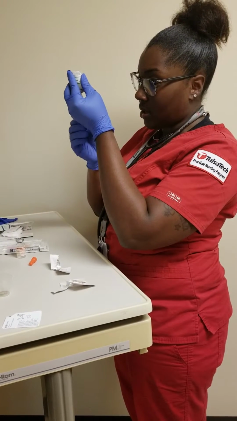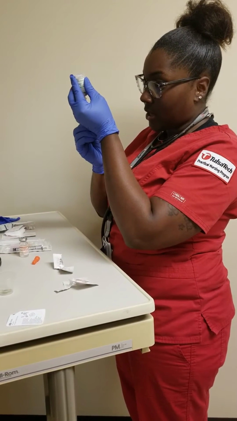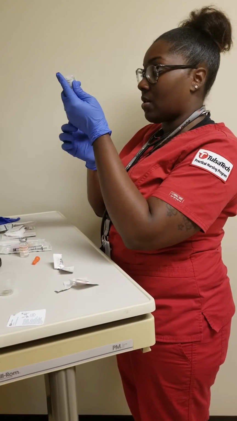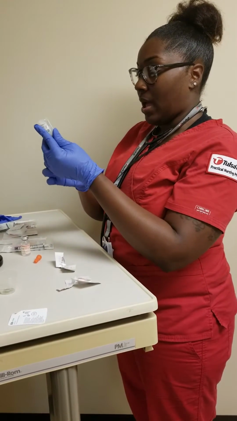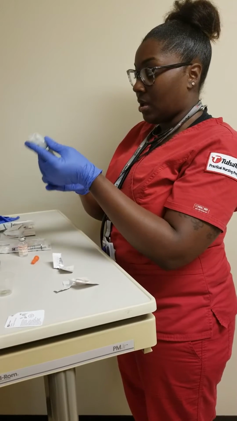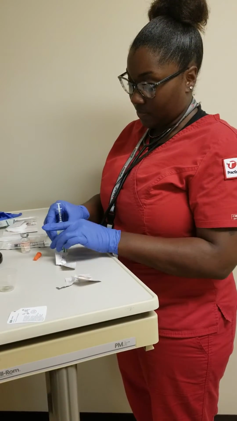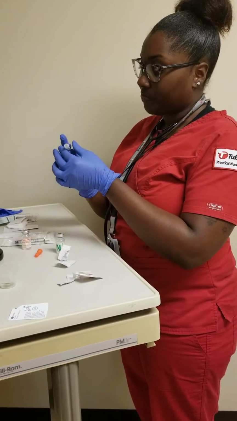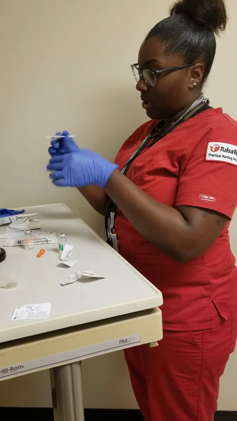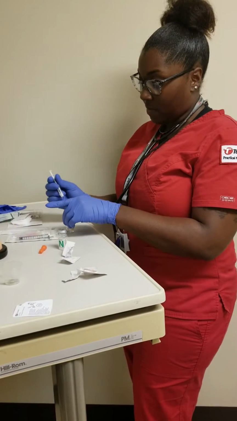And also with insulin, I would have another nurse come in and verify that everything's correct as well. So I have 5 of the NPH. Take that out. I would get the other 5 of my regular insulin.